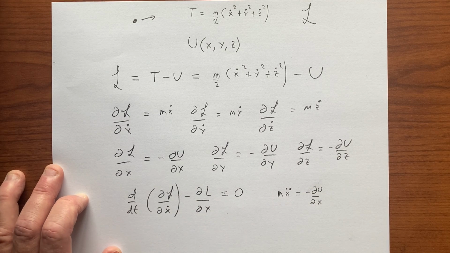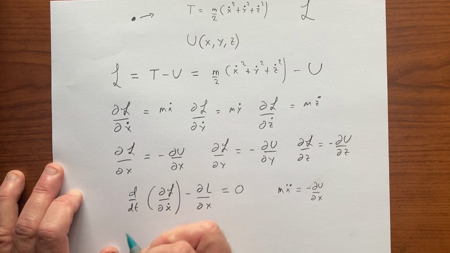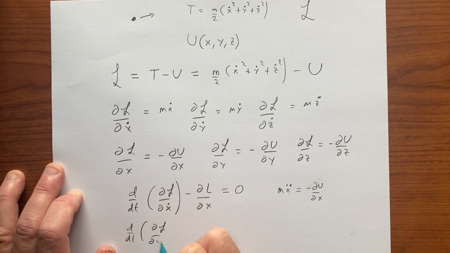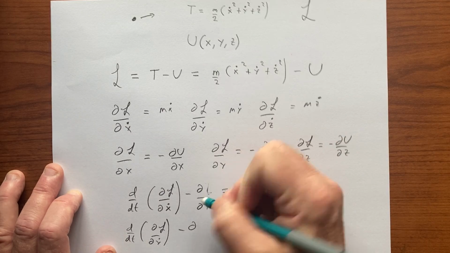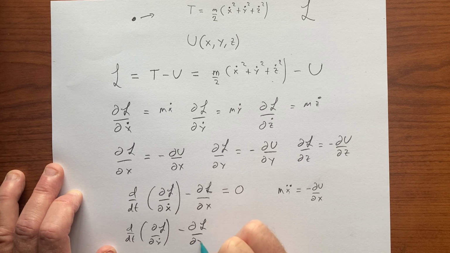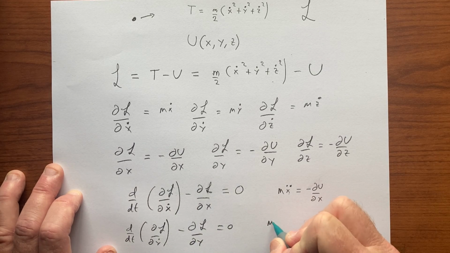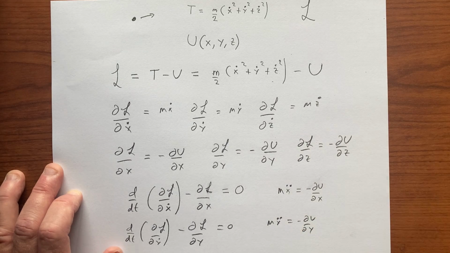So if we do this for the other two components, we end up with, let's just do it, d by dt, dL by dy dot. Sorry, this should be the Lagrangian or fancy L. d fancy L by dy equals 0. This gives us m y double dot equals minus dU by dy.